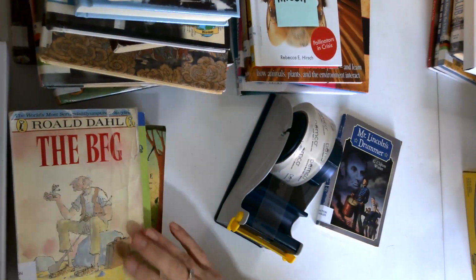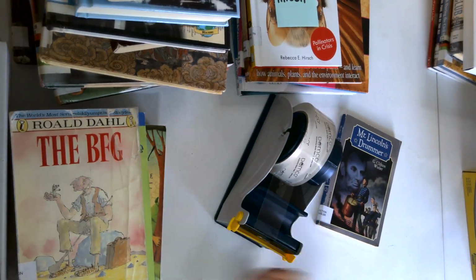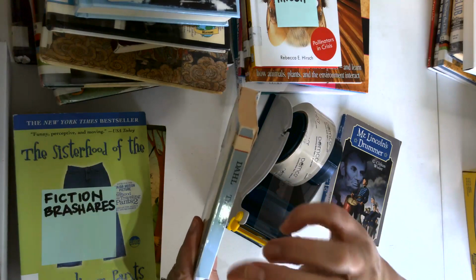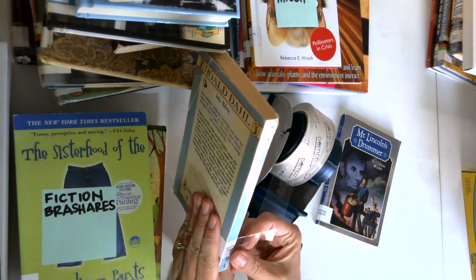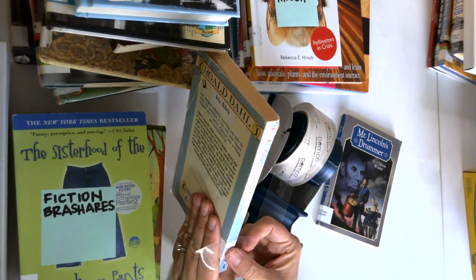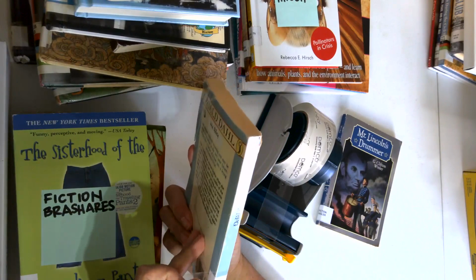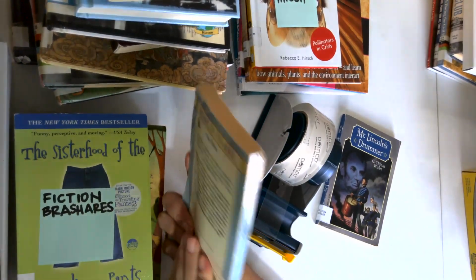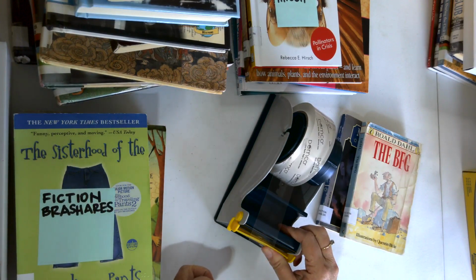Alright, now I'm going to do that to my next book, BFG. I'm going to do something very similar. I'm going to make sure that there's enough tape on the top and the bottom to cover it up so that it can't get picked off. And then we'll do it again.